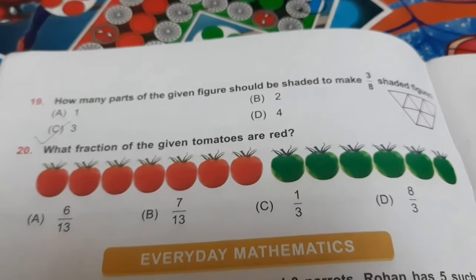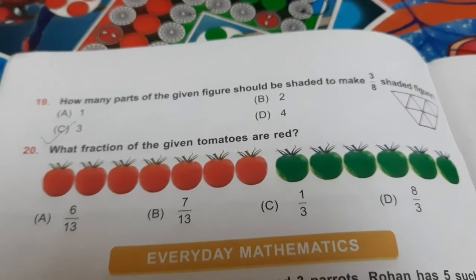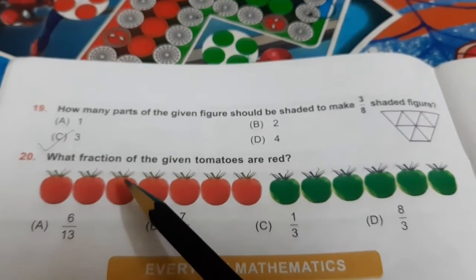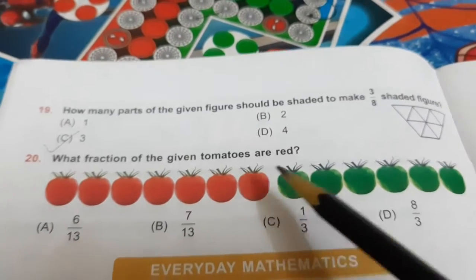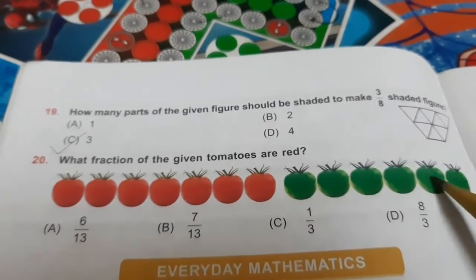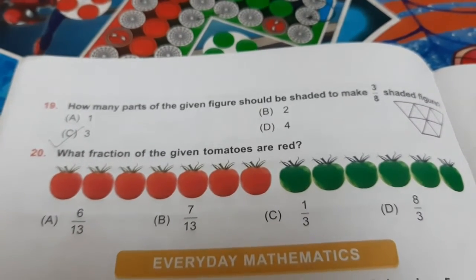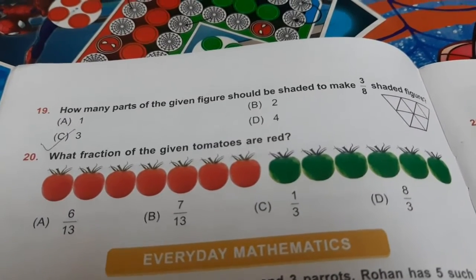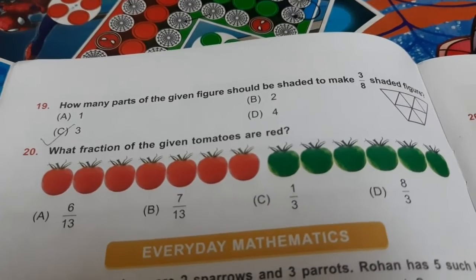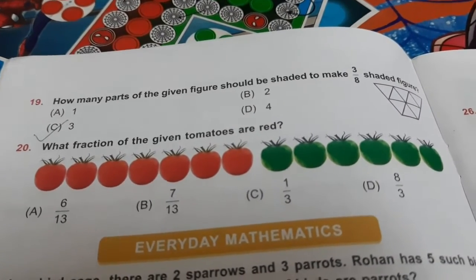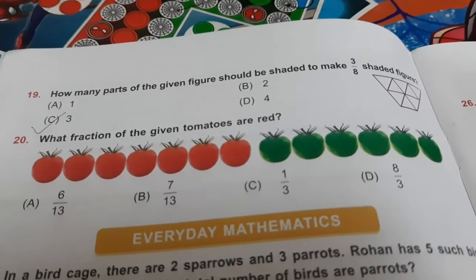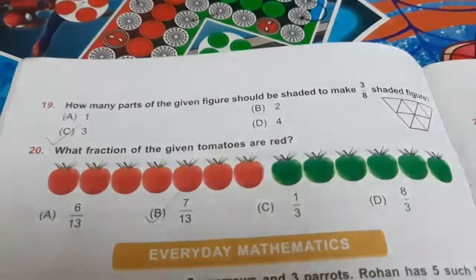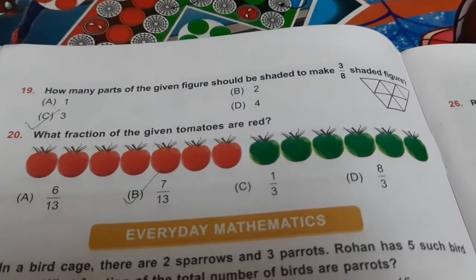Question number 20. What fraction of the given tomatoes are red? So let us look at what tomatoes we have been given. 1, 2, 3, 4, 5, 6, 7, 8, 9, 10, 11, 12, 13. Okay, so we have been given 13 tomatoes. Total 13 tomatoes हैं. ठीक है, अब इसमें से रेड कितने हैं? How many of them are red? Those are 7. So the fraction of red tomatoes in this particular arrangement is 7 upon 13, which is nothing but option B. Please tick it and transfer all your answers to the OMR sheet.